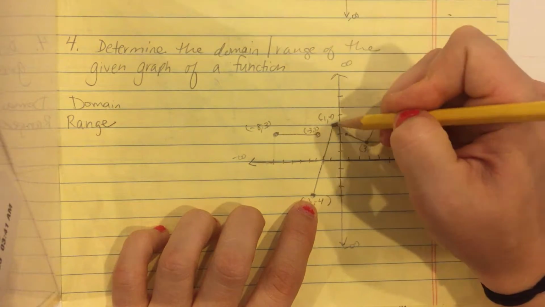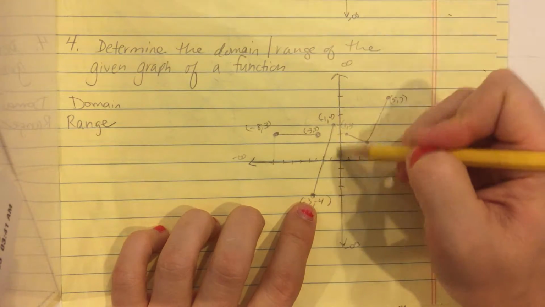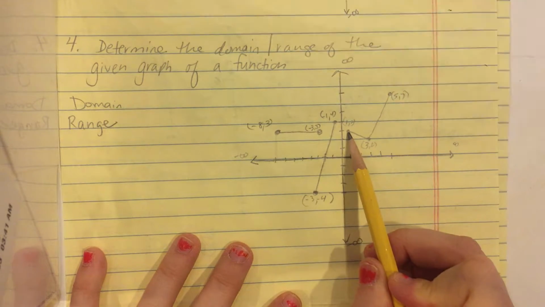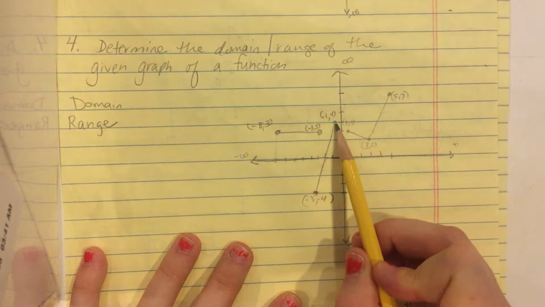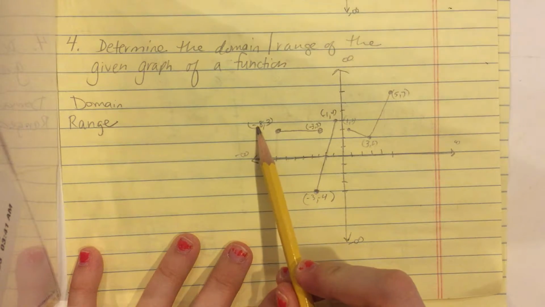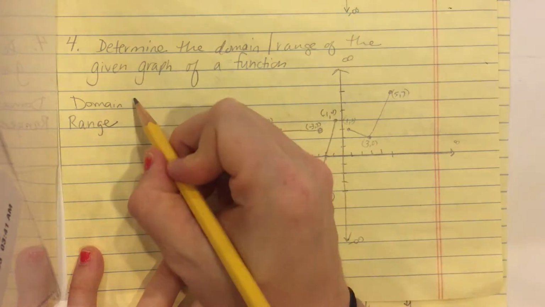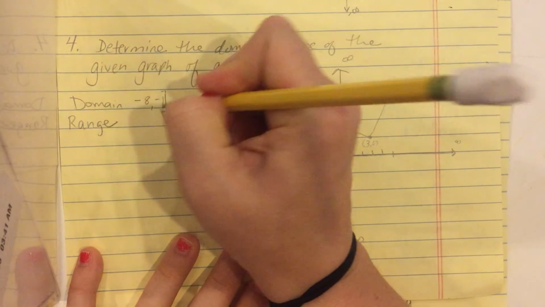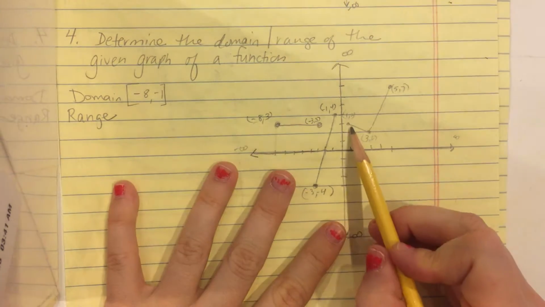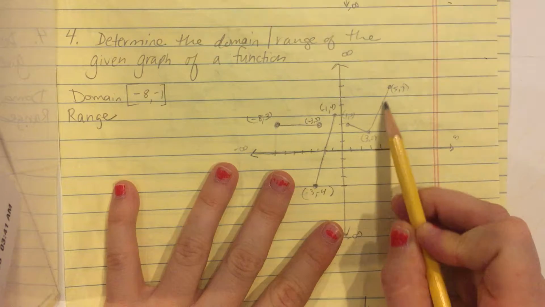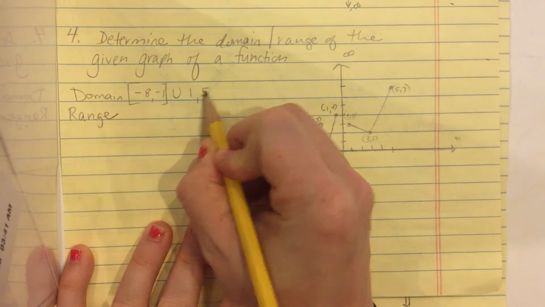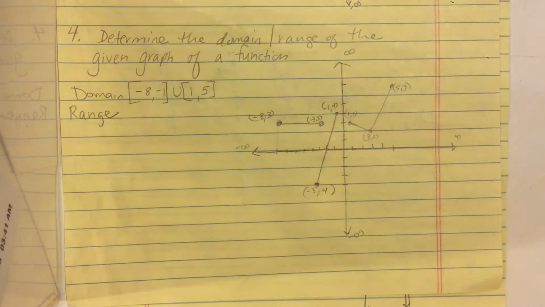Now notice there is a break in the line between -1 and 1, and there's nothing else on this graph that is shaded or connected in any way that will have a dot from -1 to 1. So there's no line anywhere that connects -1 to 1. So that means my domain is going to go from -8 all the way to -1. And since I had a closed dot on this end and a closed dot on that end, I am going to have brackets. Then when I picked up at +1, notice that it continues without breaks to 5. So +1 to 5, and they both have closed dots as well, so they will also have brackets.